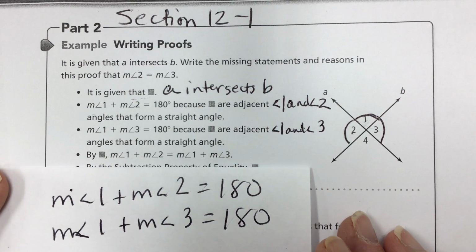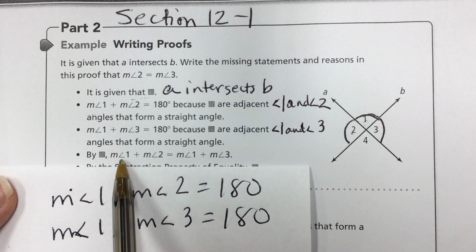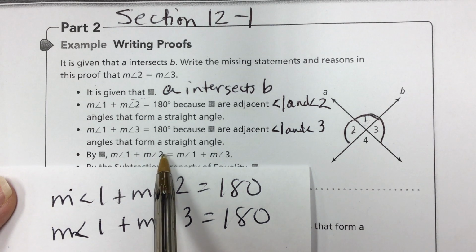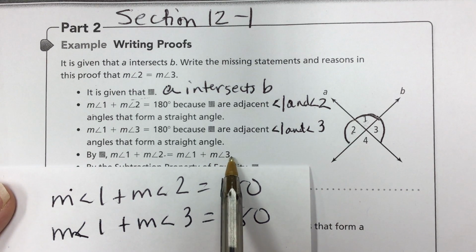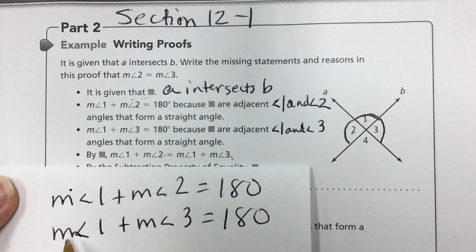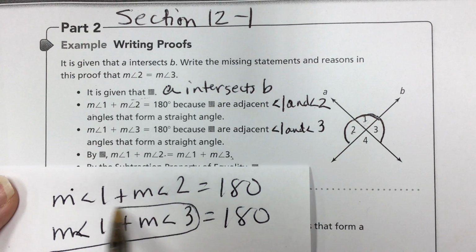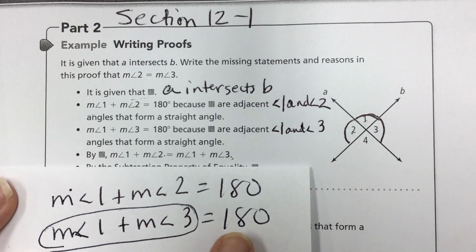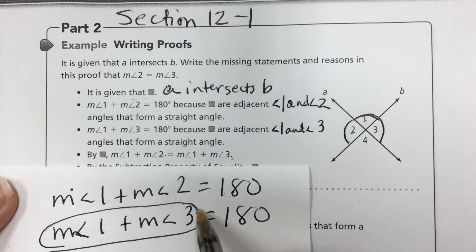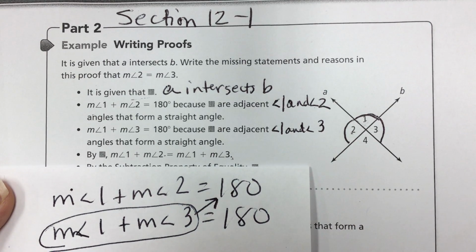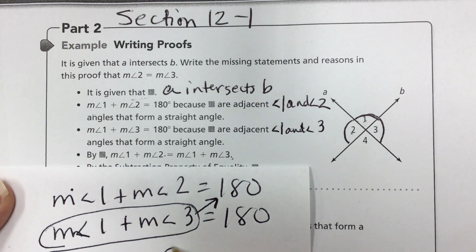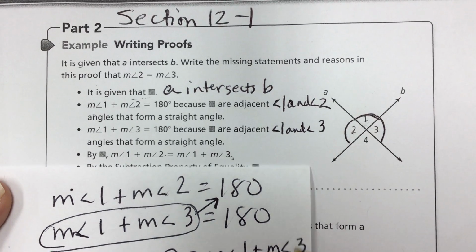By what property can we state that the measure of angle 1 plus the measure of angle 2 is equal to the measure of angle 1 plus the measure of angle 3? Well, if we know that these two angles together equal 180, we can substitute this in for 180. So we would have the measure of angle 1 plus the measure of angle 2 is equal to the measure of angle 1 plus the measure of angle 3.